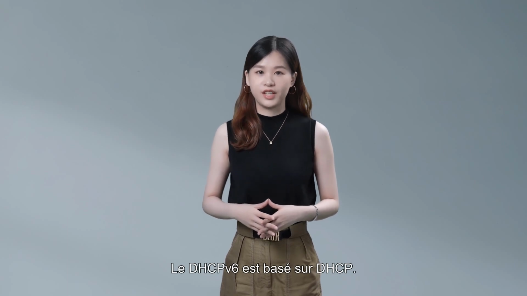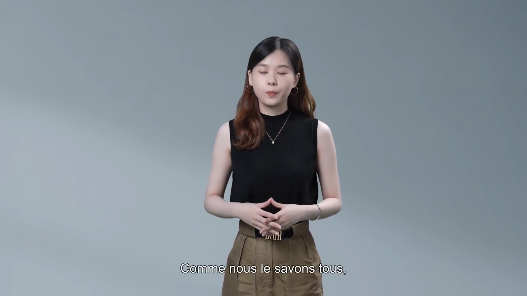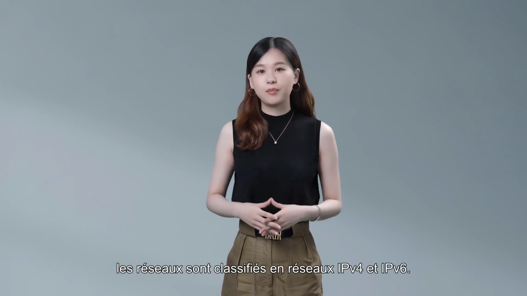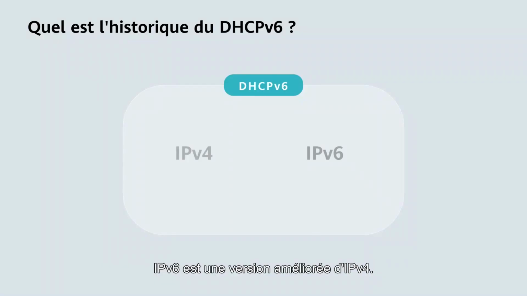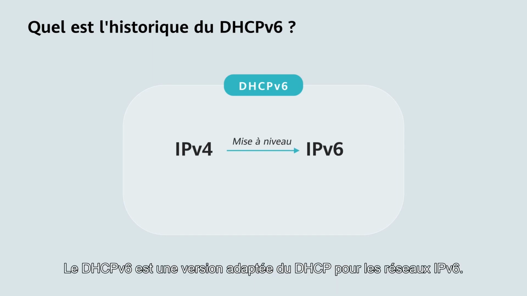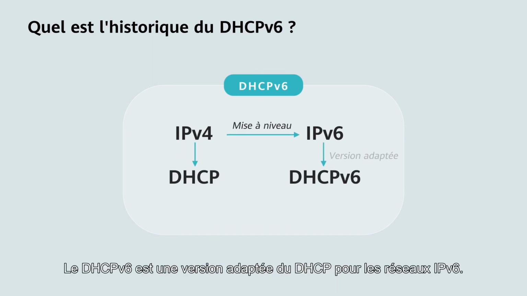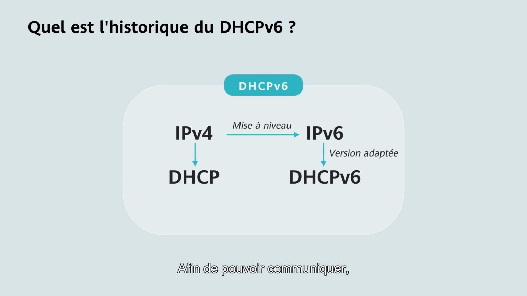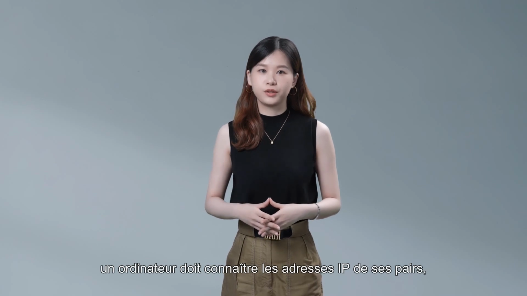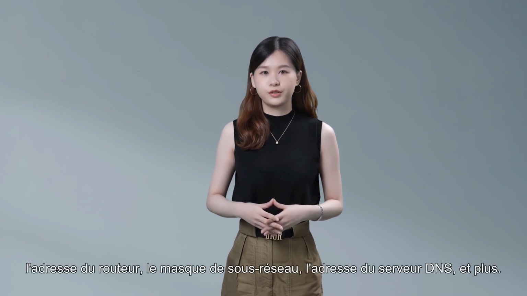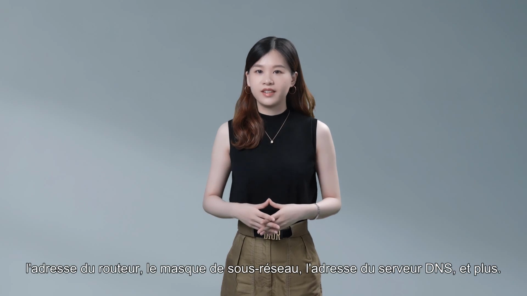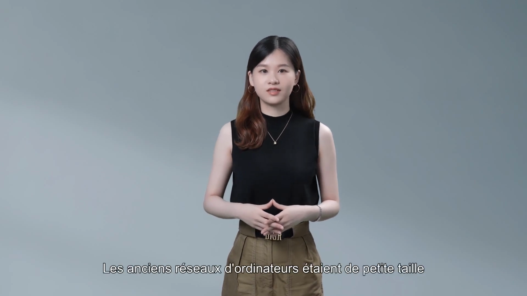DHCPv6 is based on DHCP. As we all know, networks are classified as IPv4 or IPv6 networks. IPv6 is an upgraded version of IPv4. DHCPv6 is an adapted version of DHCP for IPv6 networks. For communication, a computer needs to know the peer IP address, router address, subnet mask, DNS server address, and more.